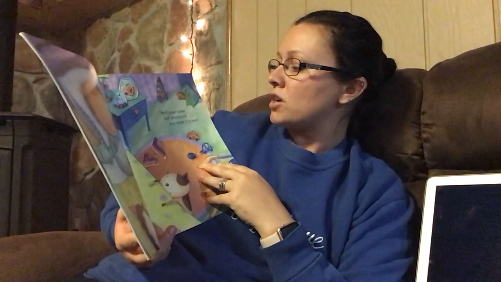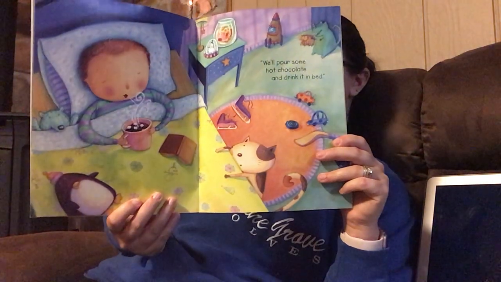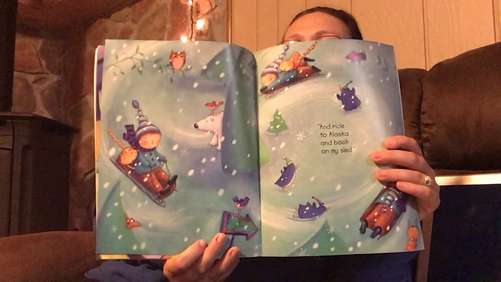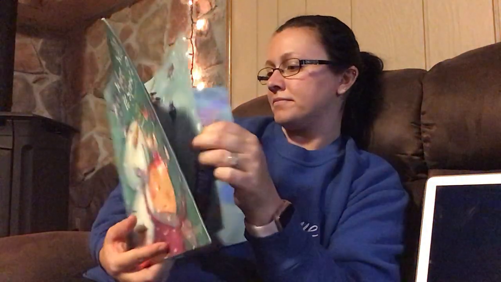We'll pour some hot chocolate and drink it in bed. I'd probably just spill it if I did my bed. I set the table. And ride to Alaska and back on my sled. As temperatures drop oh so fast in the dark, icebergs will form on the pond in the park.